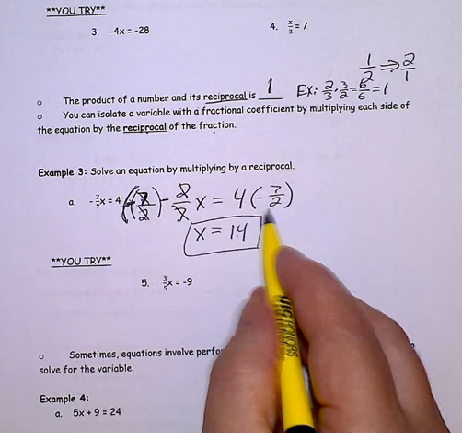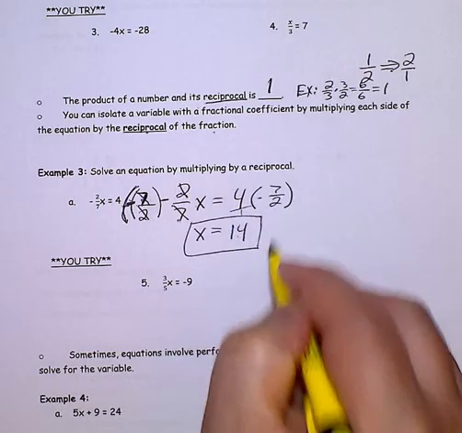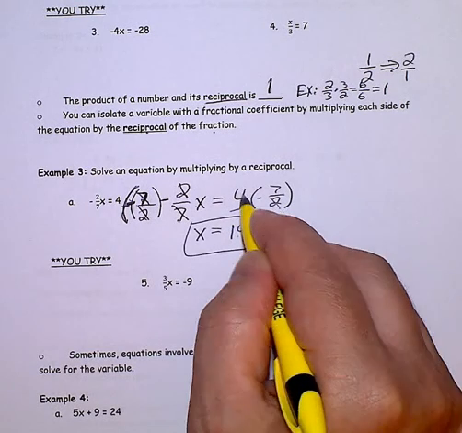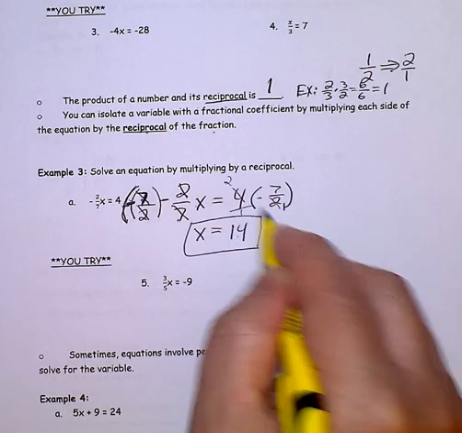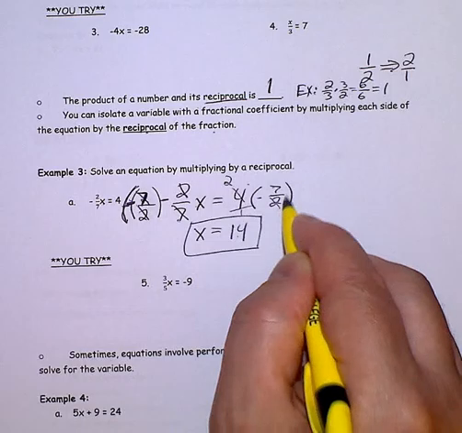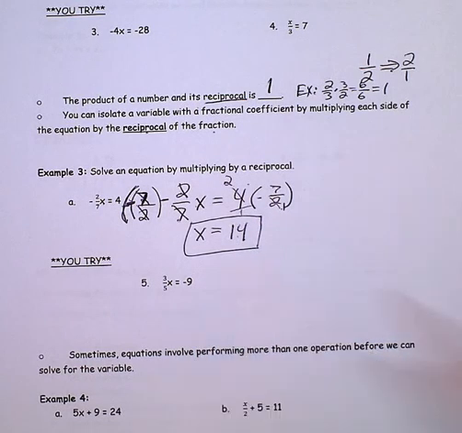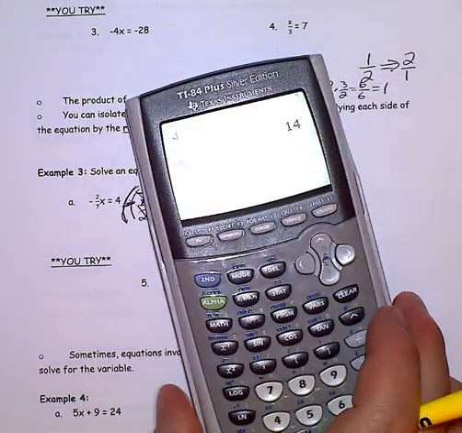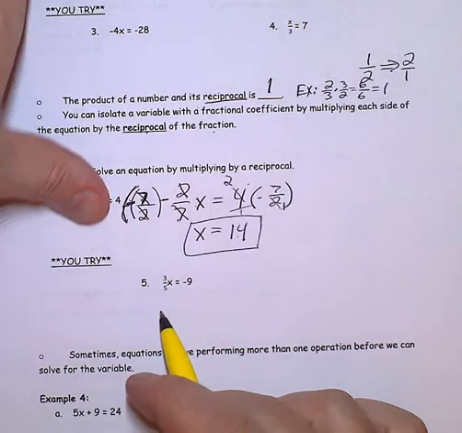Over here we could have cross canceled also. I could have said 4 is like 4 over 1. Well, the 2 goes into 4 2 times. 2 goes into 2 1 time. So we multiply straight across the top now. 2 times 7 is 14. And there's 1 on the bottom. So we can do cross canceling also, but you can also use your calculator. Okay? Another U-try for you guys, so pause the video and try that.